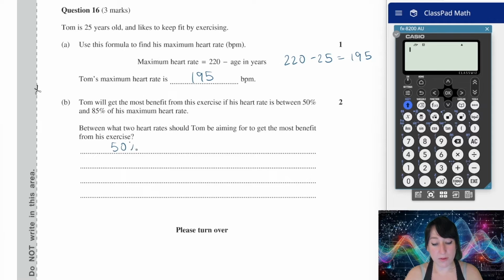We can do that by multiplying by the percentage. So we get 97.5 and 165.75.